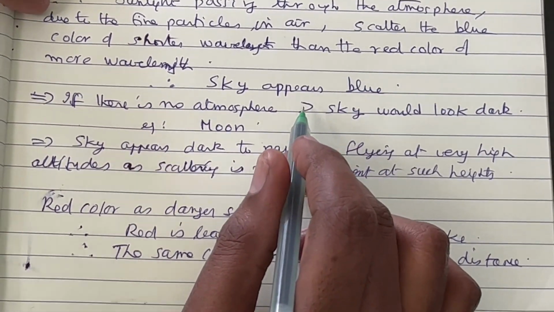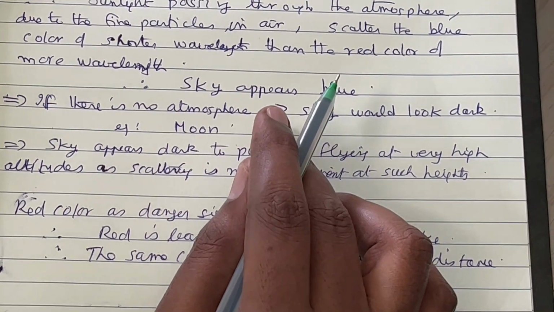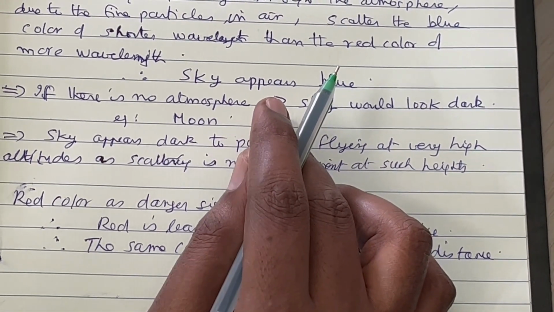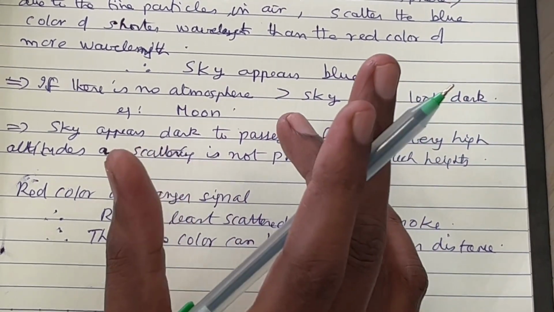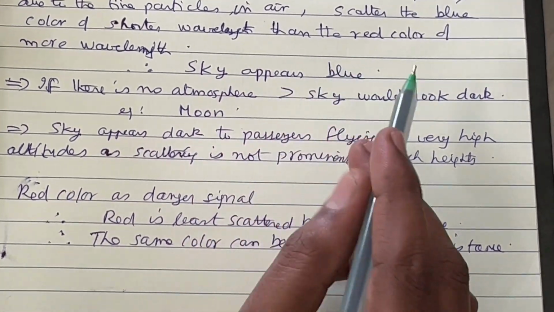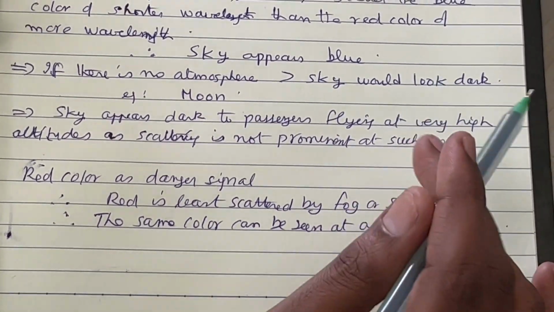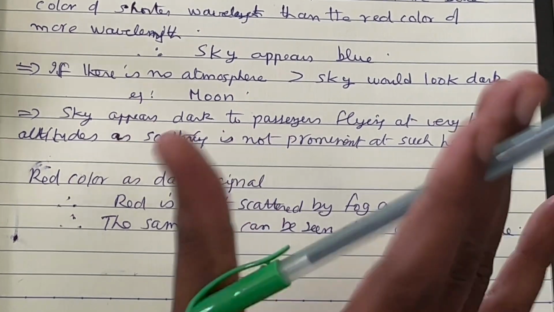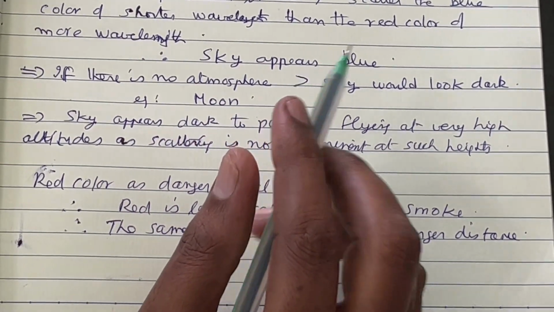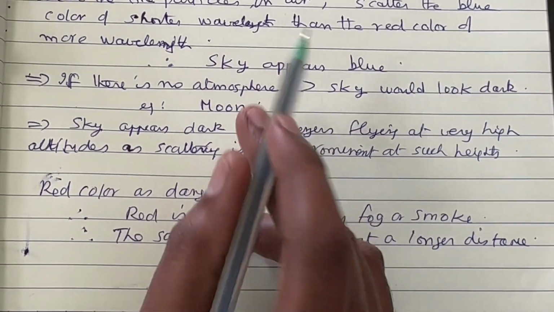A natural question arises: what if there is no atmosphere? What if there is no air, no particles there to scatter the sunlight which is falling? Naturally, that scattering won't be there, which means that the sky will look dark, something like a black color. Obviously such a thing won't be seen much on Earth.